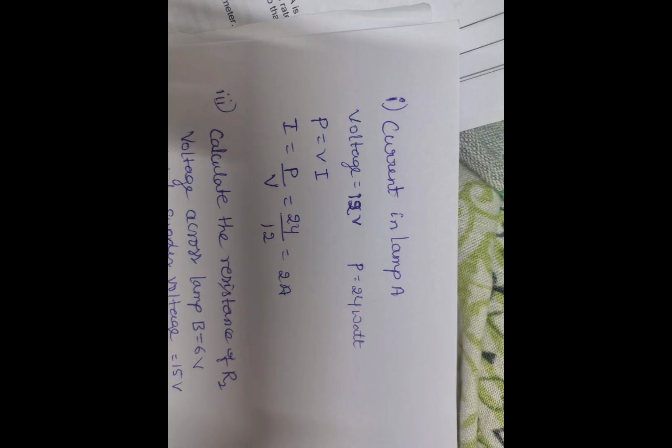So here they mention both lamps operated at their voltage. Okay. So for lamp A, they given voltage and power. So by using V and P value, we can find out I value. That means current value. What is the formula? P is equal to V into I. Rewrite the formula. I is equal to P by V. So what is power value? 24. Voltage is 12 volt. 24 divided by 12 gives 2 ampere. Okay. So current in the lamp A is 2 ampere.